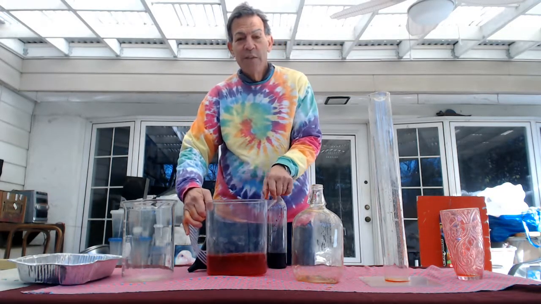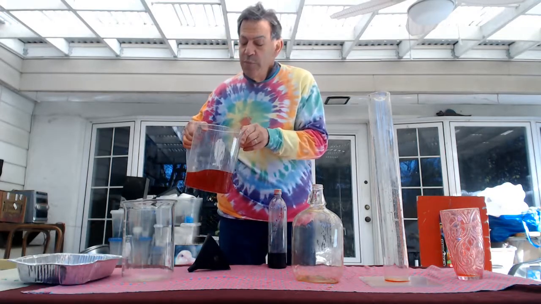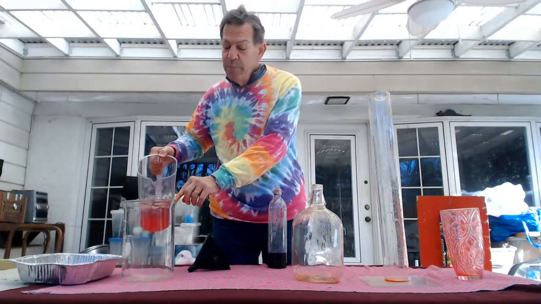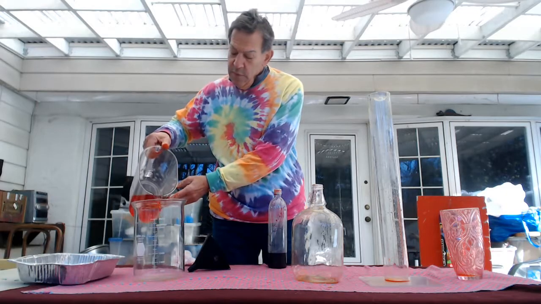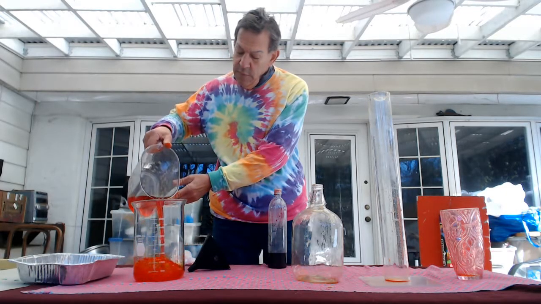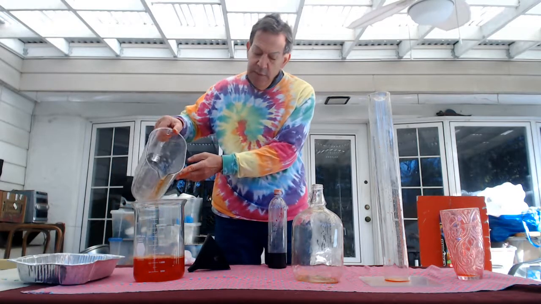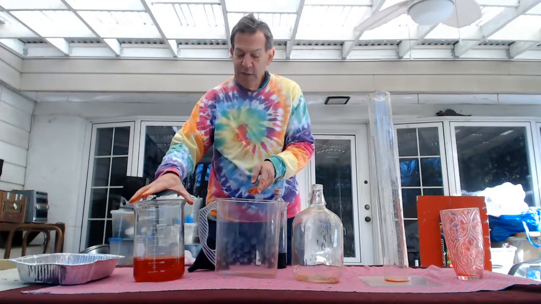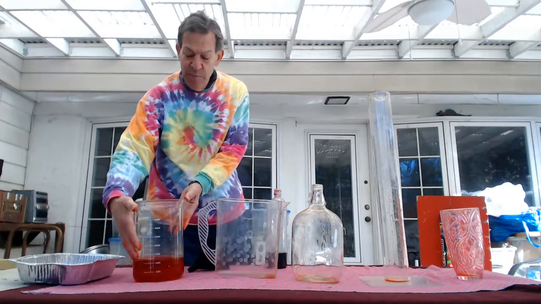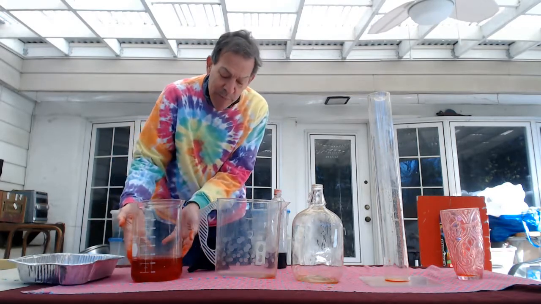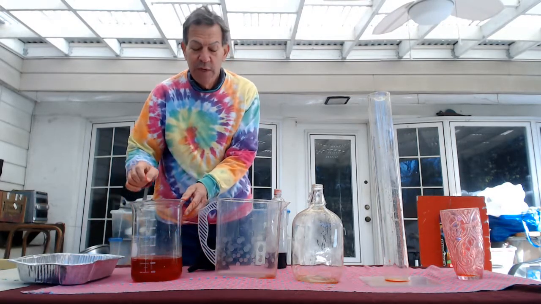Now I'm going to take this pitcher and pour it into this science beaker. And now you can see that the same liquid is in this beaker, and it also has a different shape, but it's the same liquid.